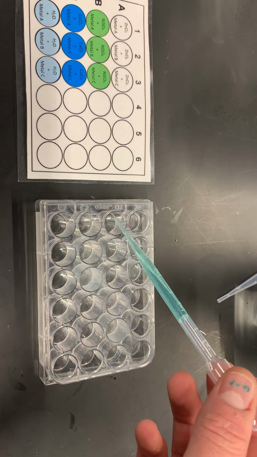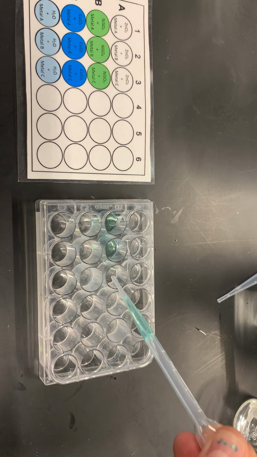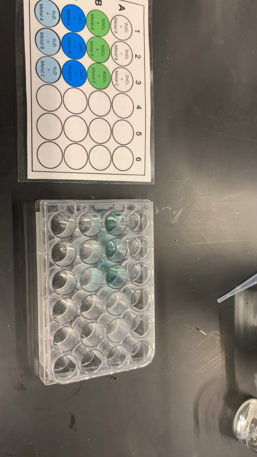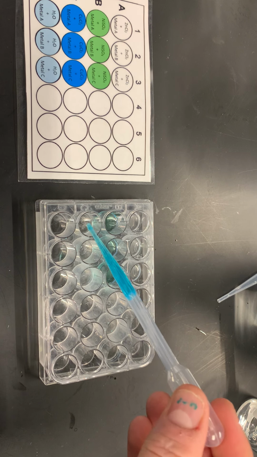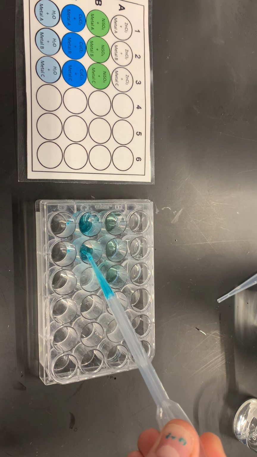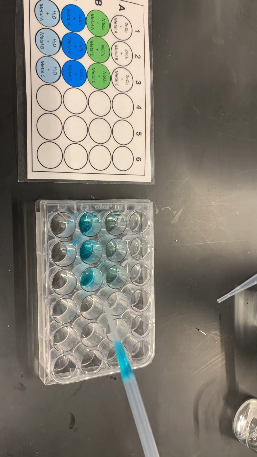Next is the nickel sulfate. In my transfer pipette, I don't even have 3 milliliters. I need about half a milliliter for each one of these wells, and that's about it. Next is my copper chloride solution. Oh, I need a little bit more, but then we'll be good.